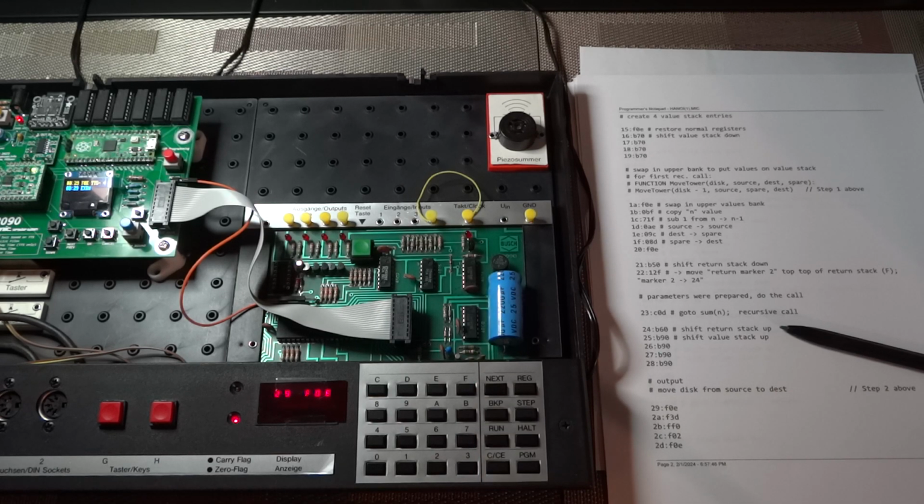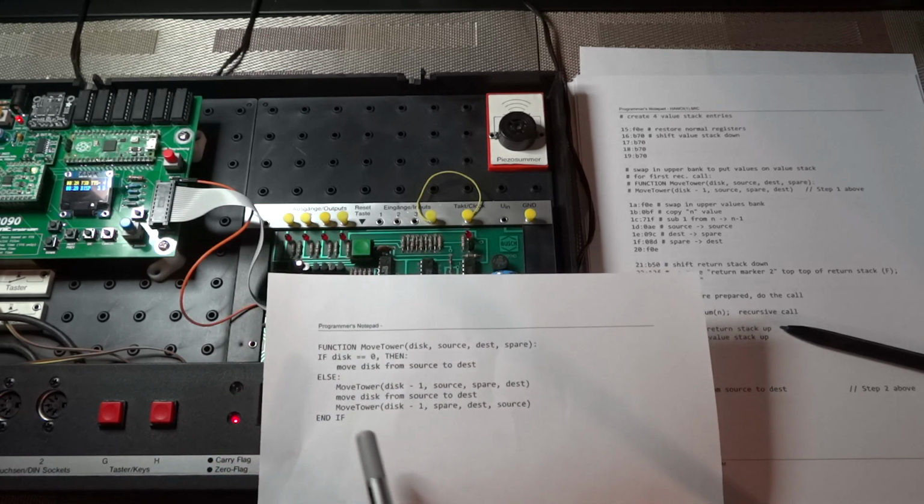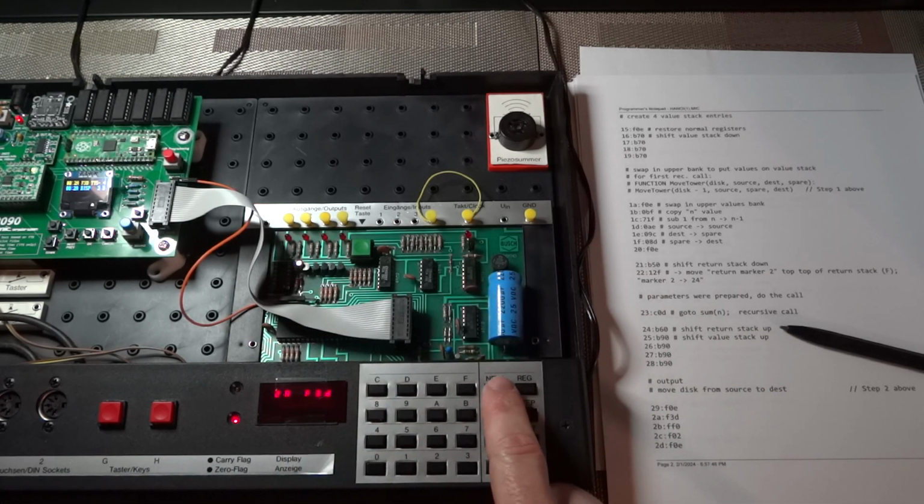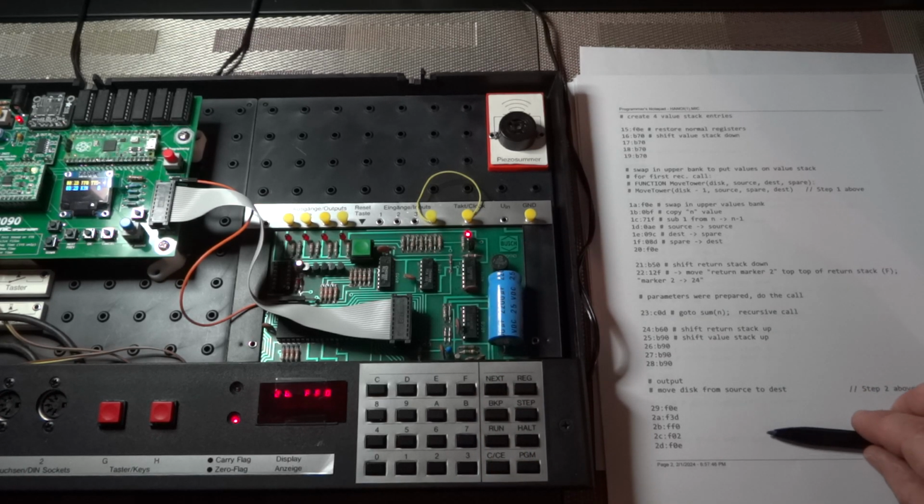And now that we have access to the original function arguments again, we can simply swap in the value stack, turn on the display, and again simply display registers D, E, and F. So we will see the disk number and the source to destination on the display, corresponding to move disk from source to destination. And then we are again waiting for keyboard input.